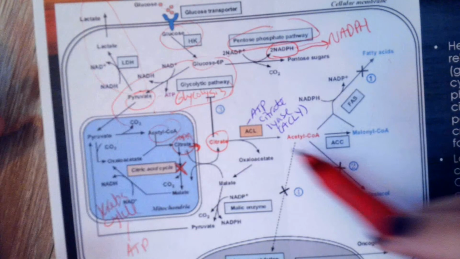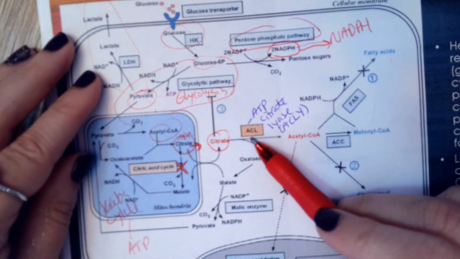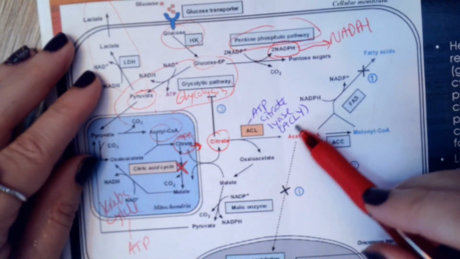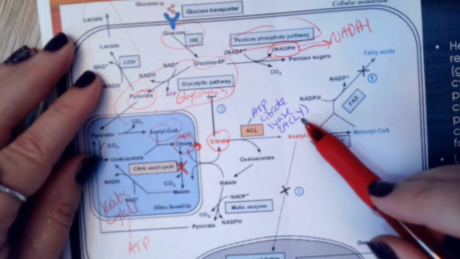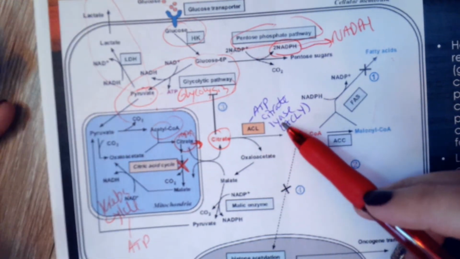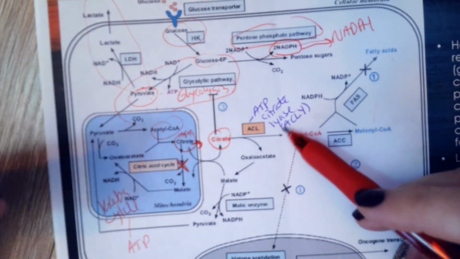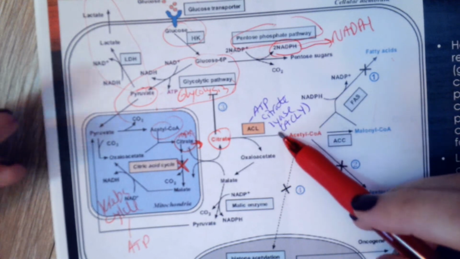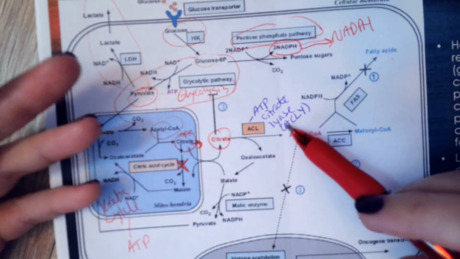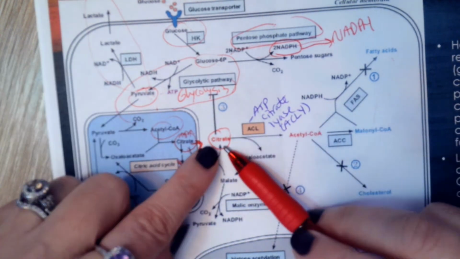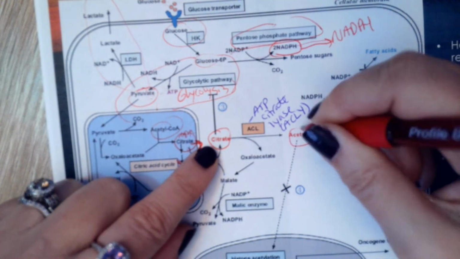Now, there's an enzyme, and they call it ACL here. In other places, so another diagram we have later, they call it ACLY. It's the same, just adding a Y onto the end of it. It's the same enzyme. It's called ATP citrate lyase. And this ATP citrate lyase is important for using ATP on the citrate to create acetyl-CoA again. So, turning the citrate back into acetyl-CoA.